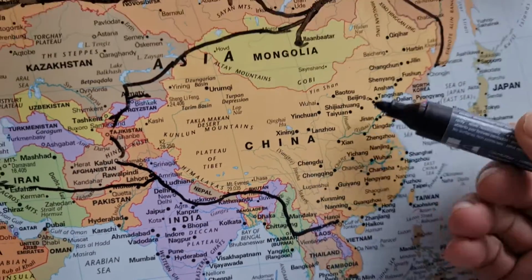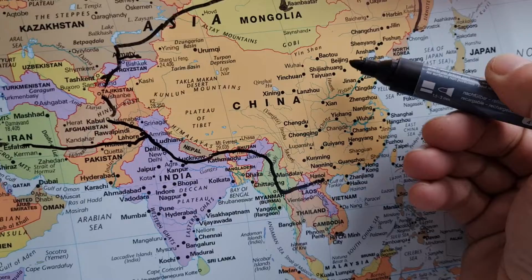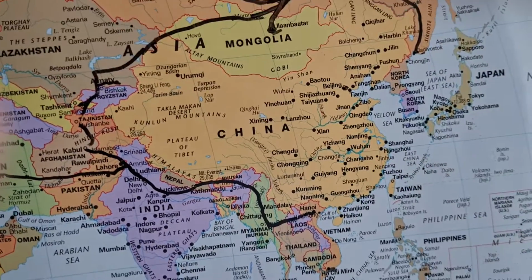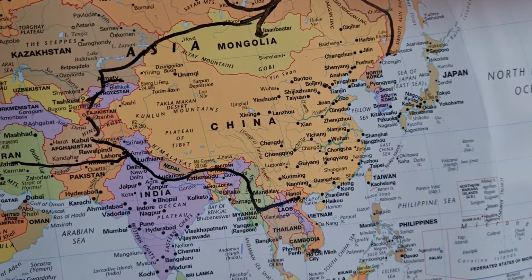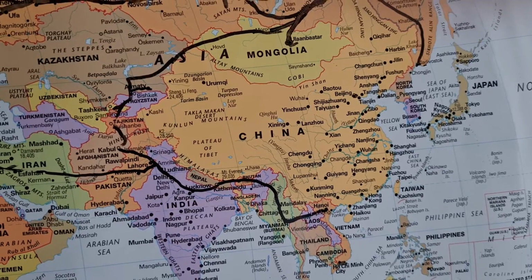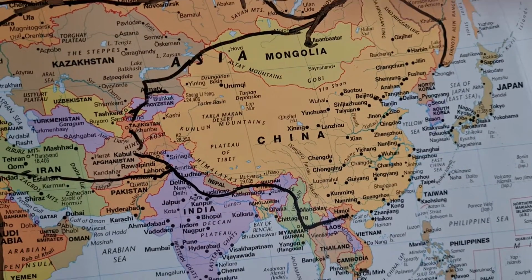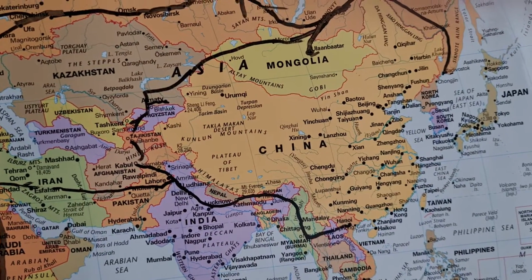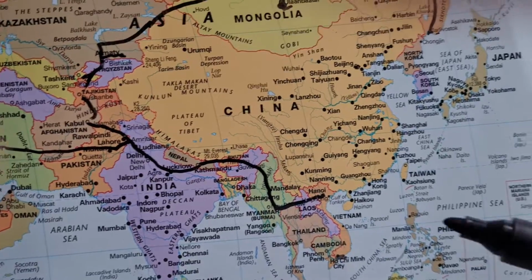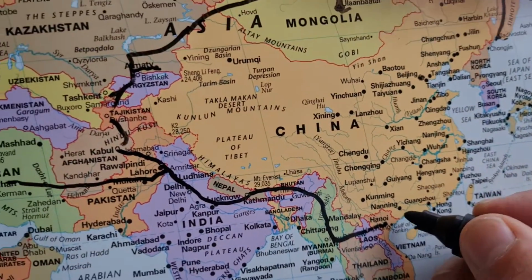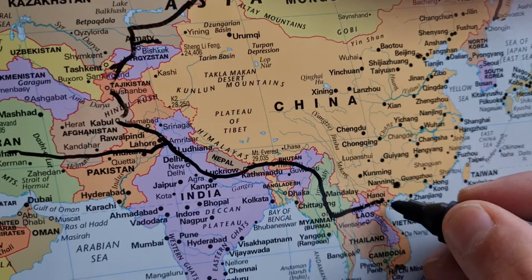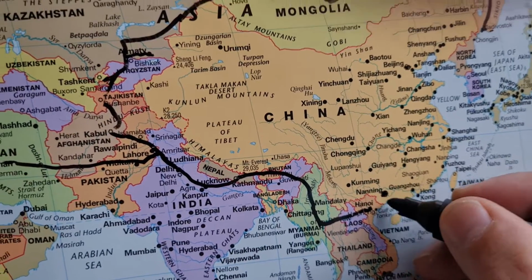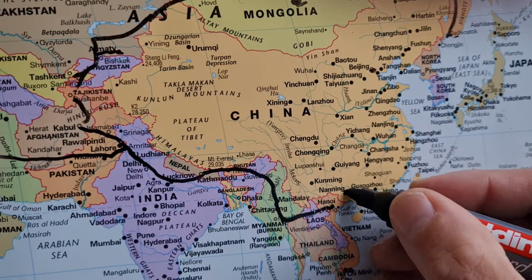Yeah. So from Hanoi to Beijing is not available on Google Maps. There's no route for that. And Hanoi to Nanning, Nanning is here, so this little walk here, not available.